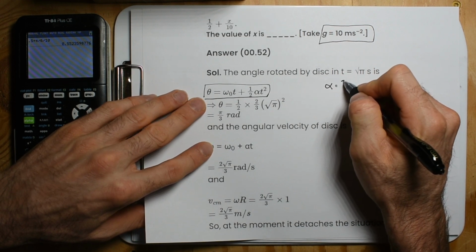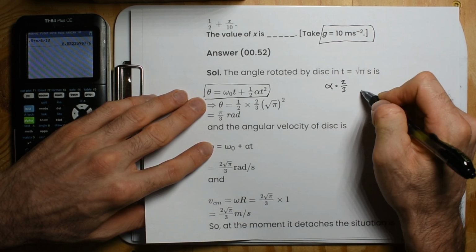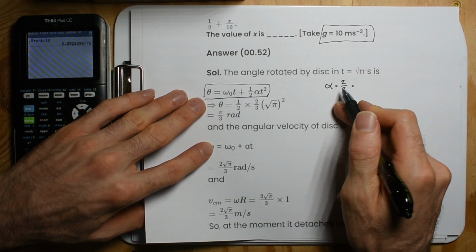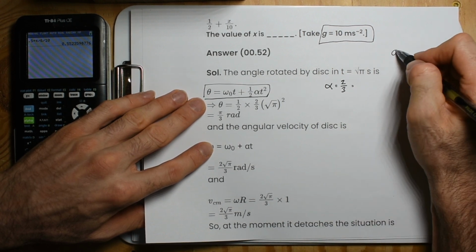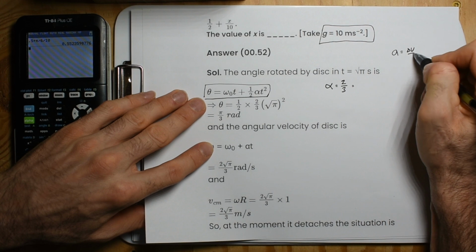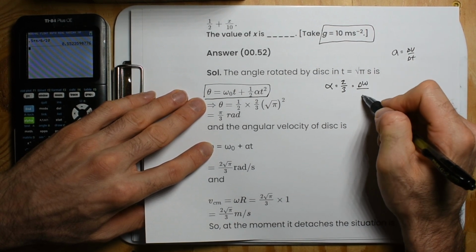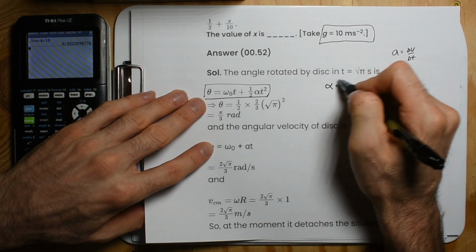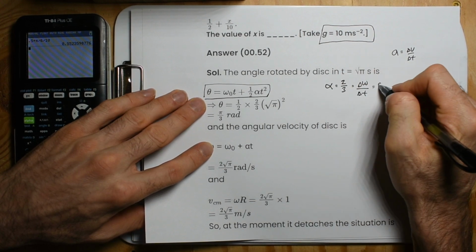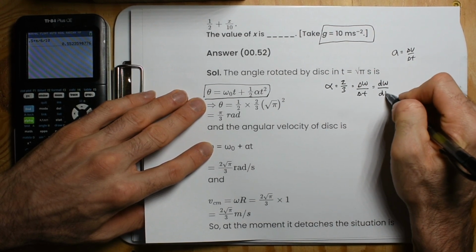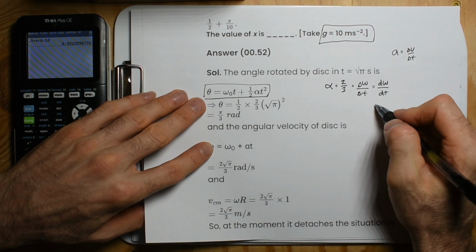So if our angular acceleration is 2/3, the definition of angular acceleration is the same thing as the definition of acceleration, being change of velocity over change in t. This is change in omega, change in angular velocity, over change in t. Or you can say it's d omega dt, and then you can separate variables.